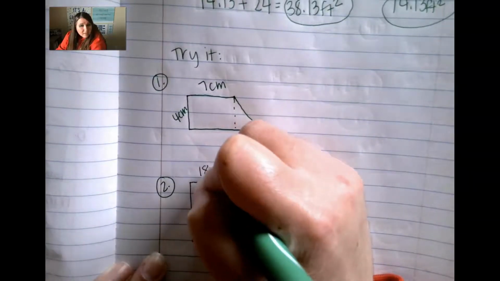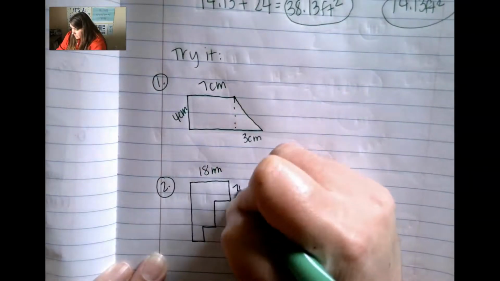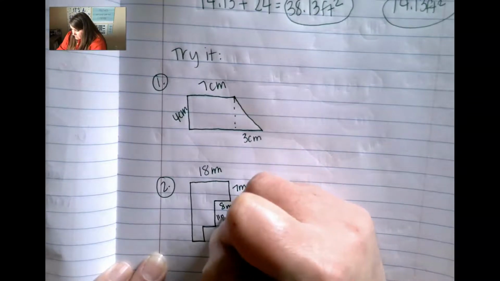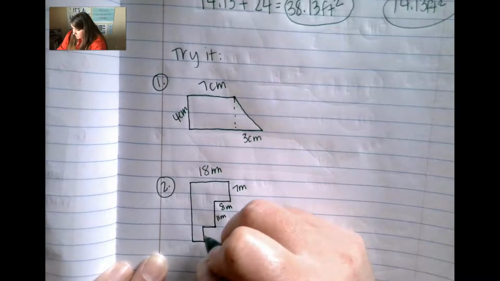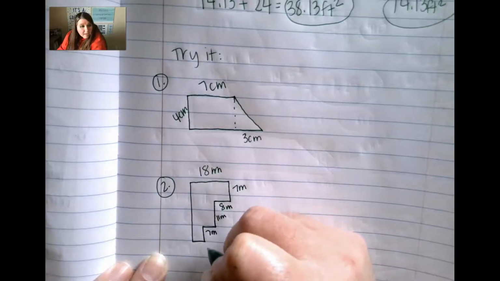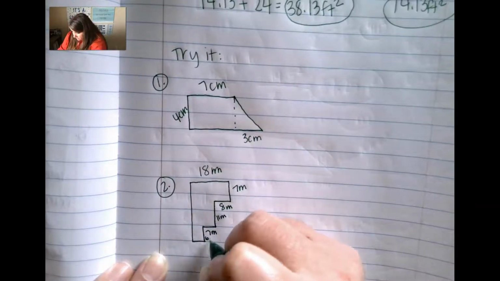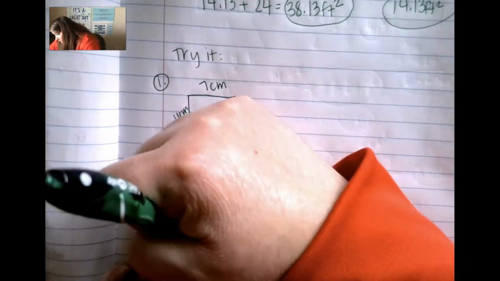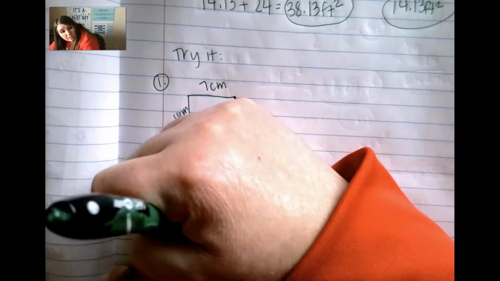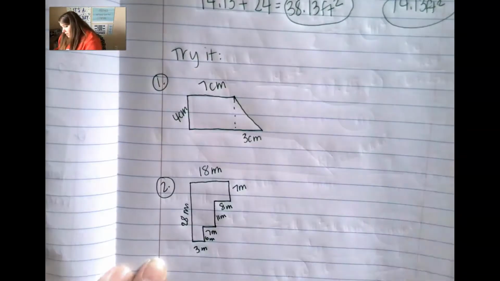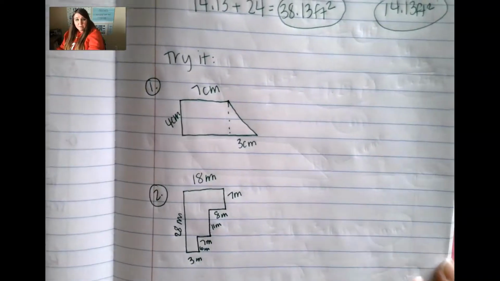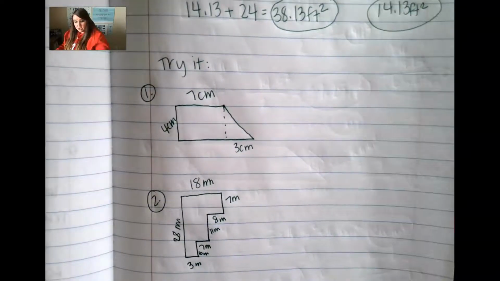And here we have 18 meters, 7 meters, 8 meters, 11 meters, 7 meters, and 10 meters, 3 meters, and then this whole length over here is 28 meters. Okay, so go ahead and hit pause right now, and when you're ready, come on back and check your work.